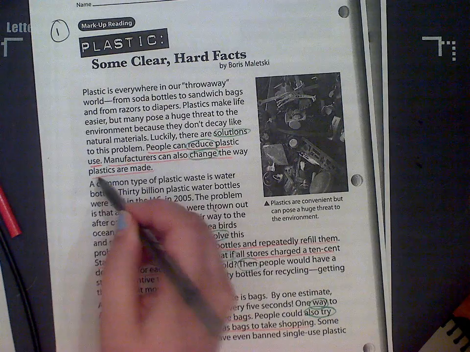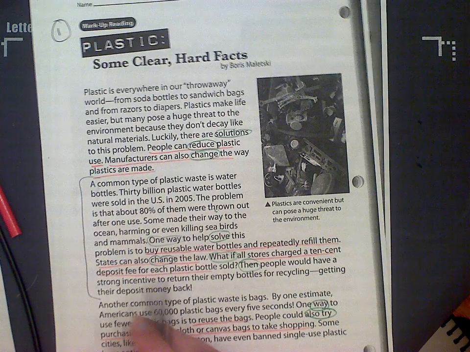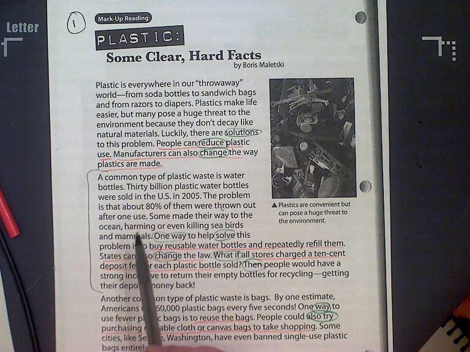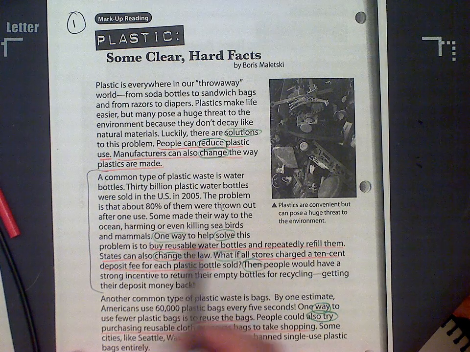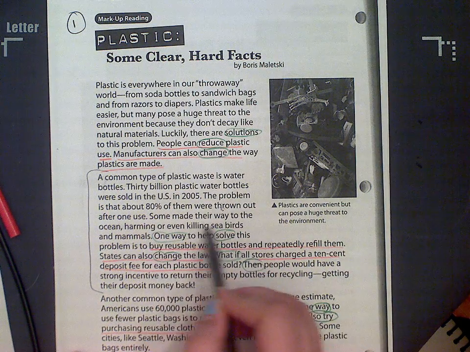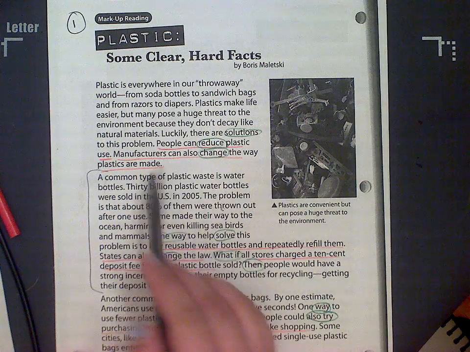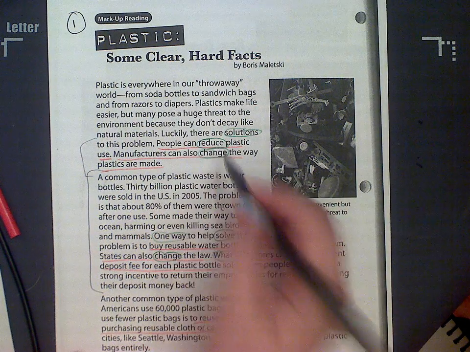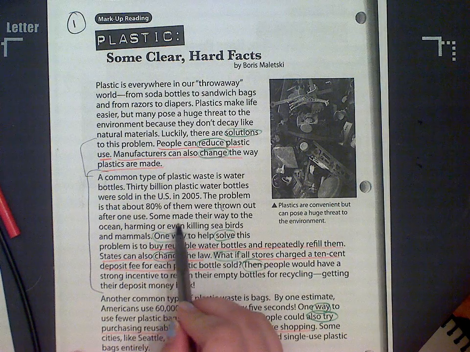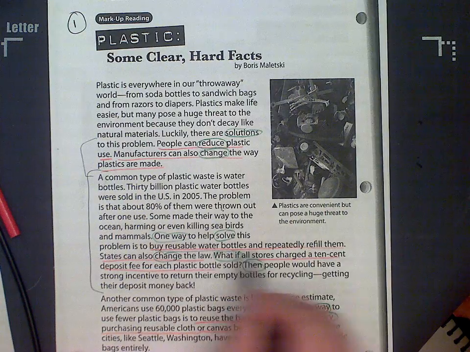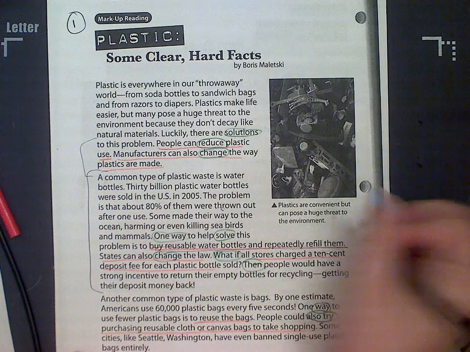We're going to be mainly looking right here in this paragraph. Alright? The reason on your paper says people could reuse bottles. In here, I see where it says that. It's actually right up here too. People can reduce plastic. Okay, so it says people can reuse bottles. That was their reason.